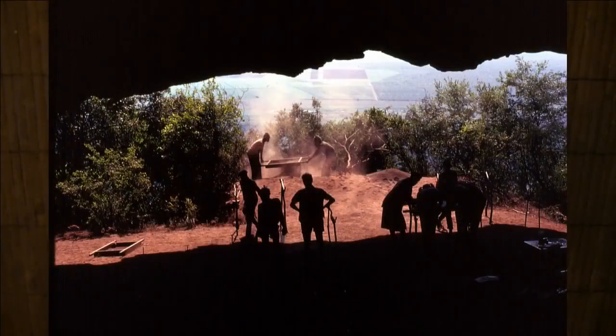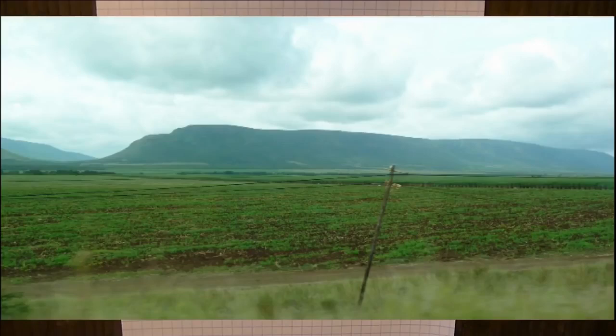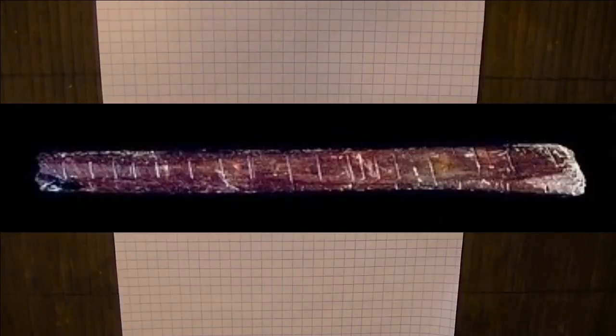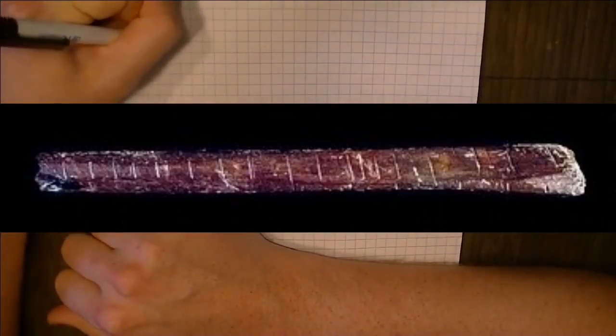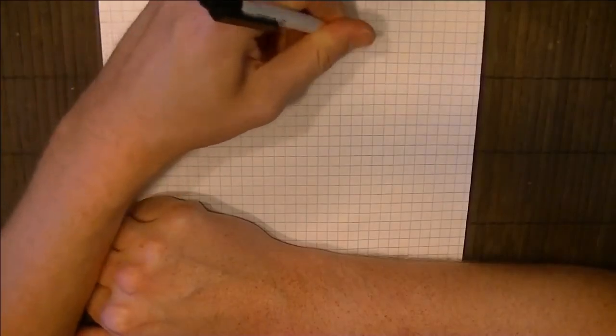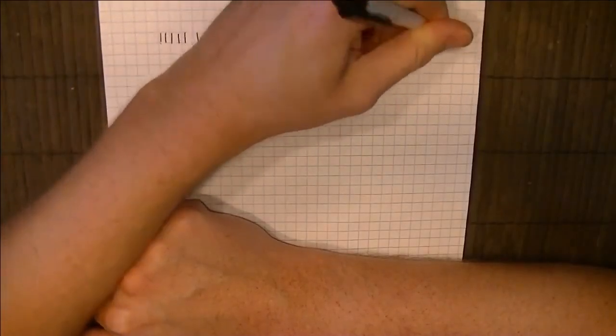Humans have found, back in the 70s, a bone that is now called the Lebombo bone, because it was found in the Lebombo Mountains. And this bone has 29 little notches on it, and those 29 notches look like this: 1, 2, 3, 4, 5, 6, 7, 8, 9, and so on up to 29.